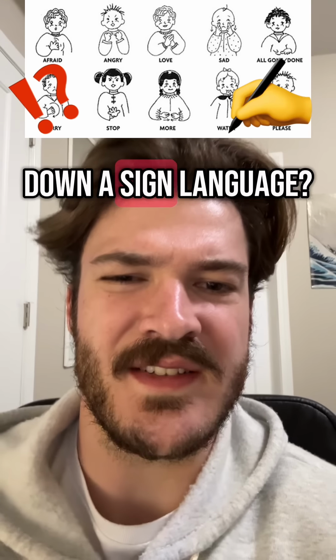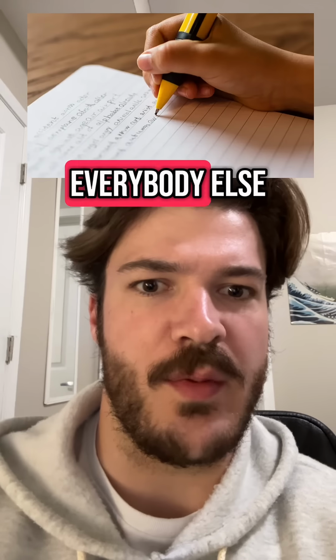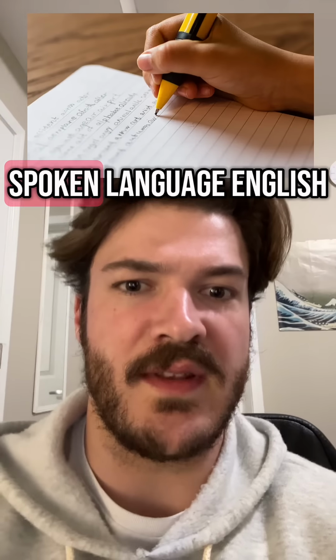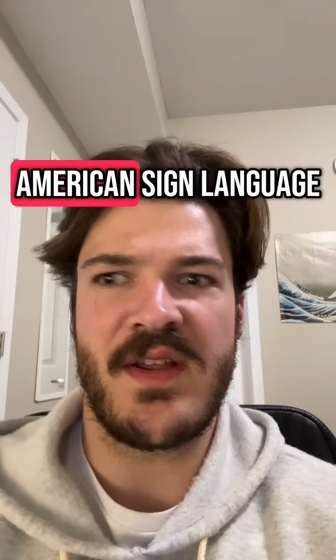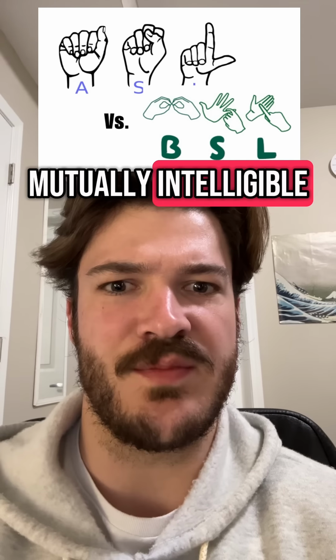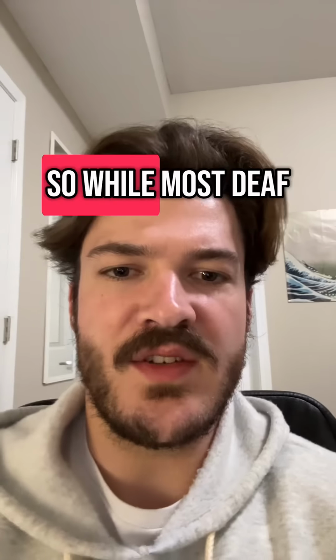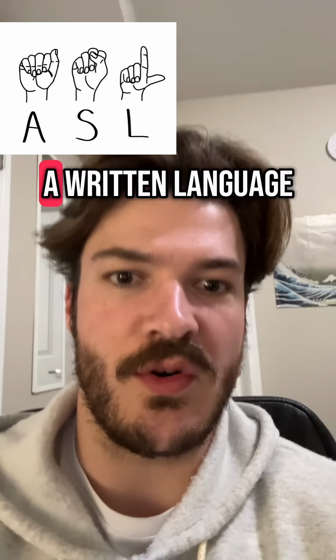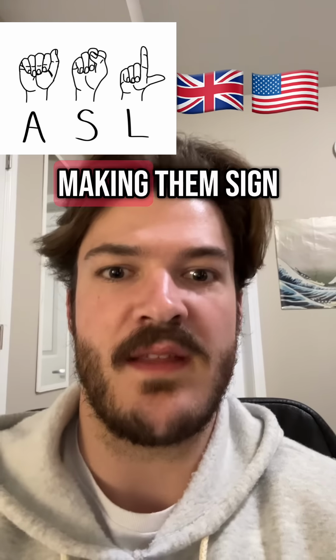How the heck do you write down a sign language? You might be thinking you just write English like everybody else, but that doesn't really count because you're writing the spoken language English, not the sign language. For instance, American Sign Language and British Sign Language are not mutually intelligible, but obviously American English and British English are. So while most deaf folks know a sign language and also a written language, they're usually two separate languages, making them sign print bilingual.